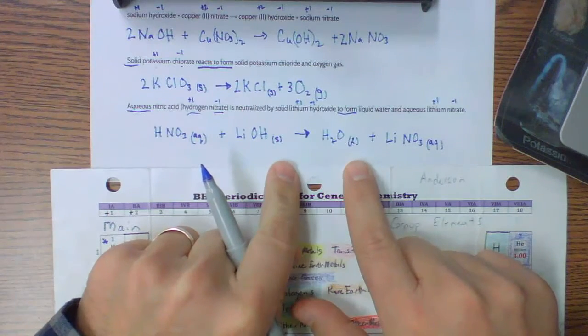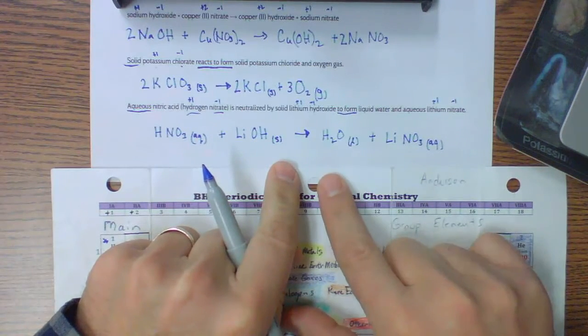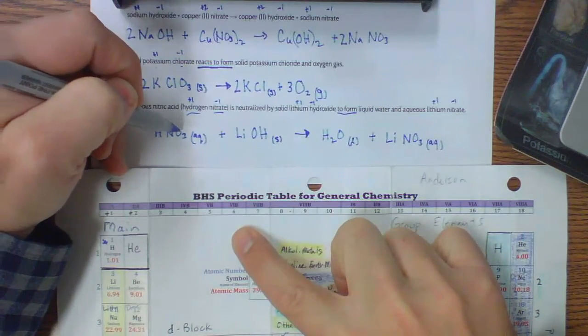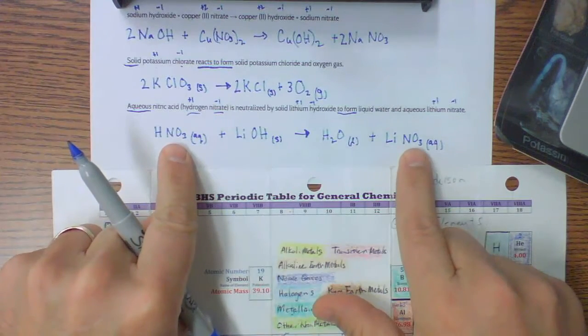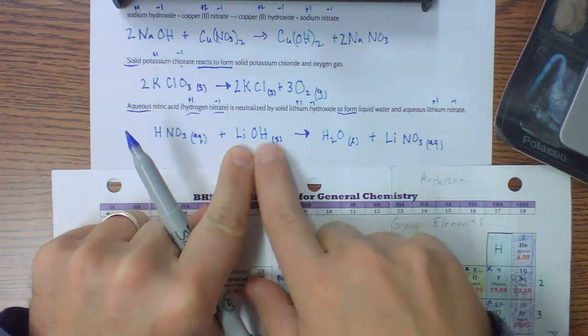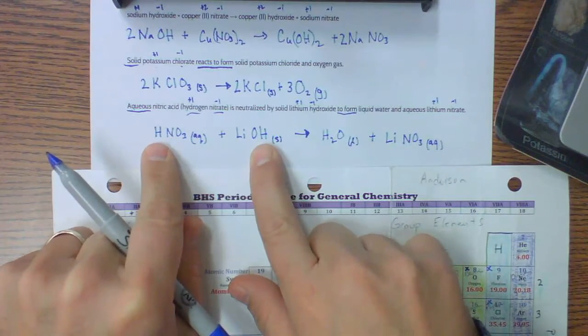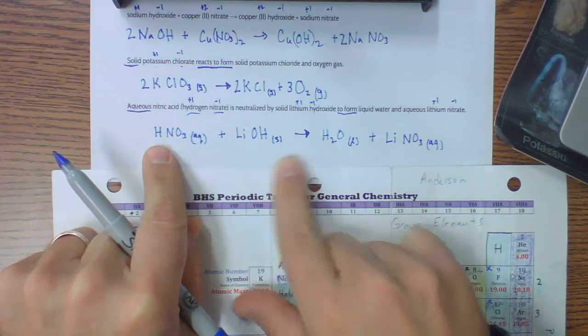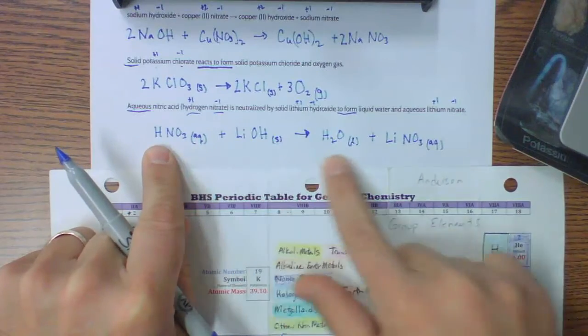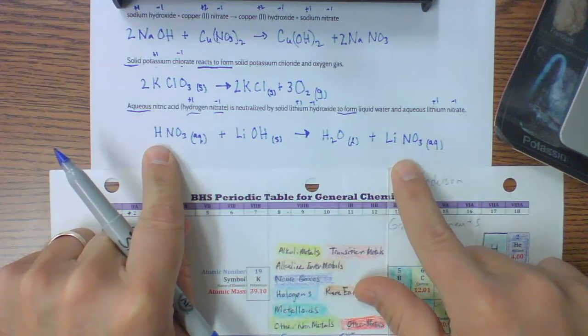Now I'm going to look through and balance this. The NO3, there was one of them here, there's one of them there. I've got one lithium, I've got one lithium. Now, in this case, the OH and the H went together. That's what made my water, so that's that part of the neutralization process. So it looks like this is now a balanced chemical equation as well.